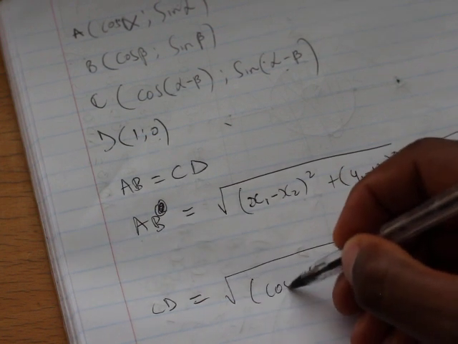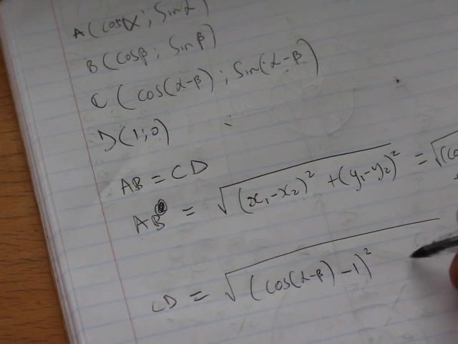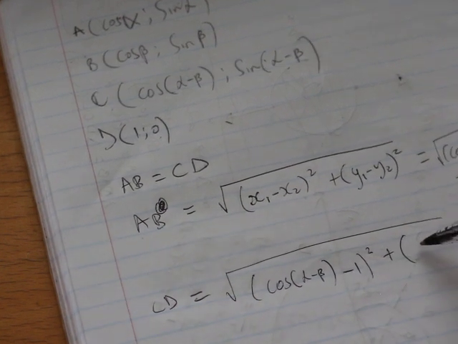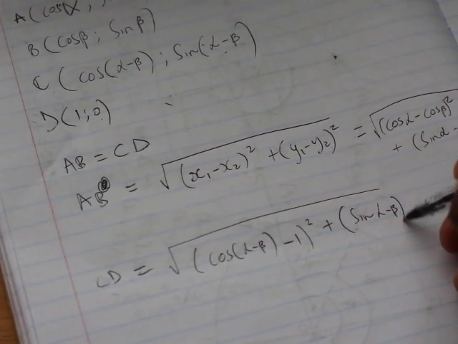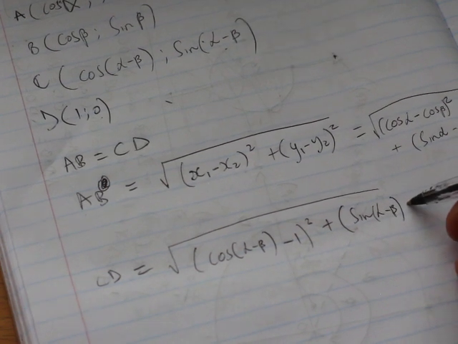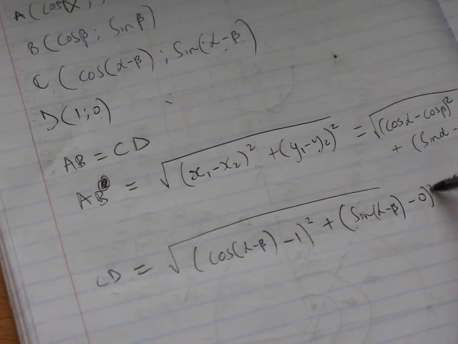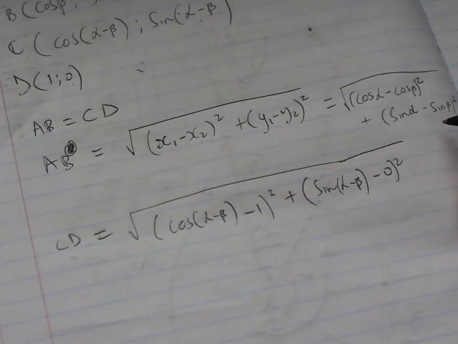So we've got the cosine of alpha minus beta, which is just x1 minus 1 squared, plus the sine of alpha minus beta, right, and then minus the 0, which is y2 squared. Okay, so that's our CD.